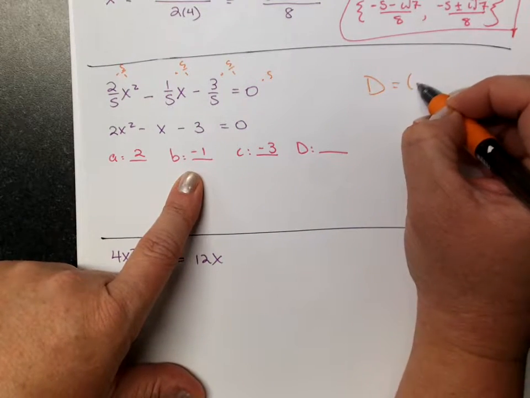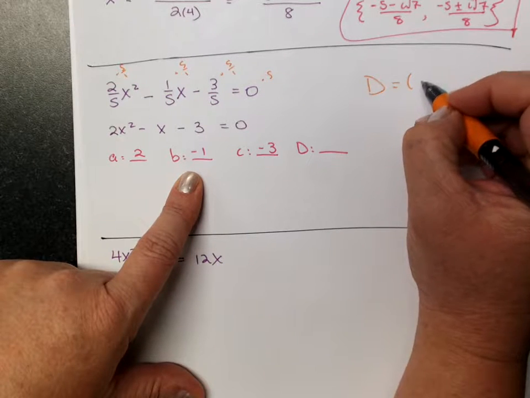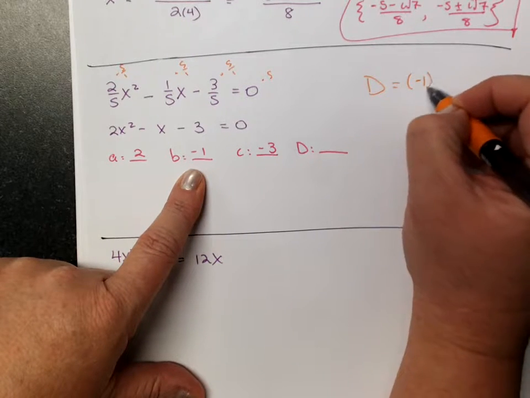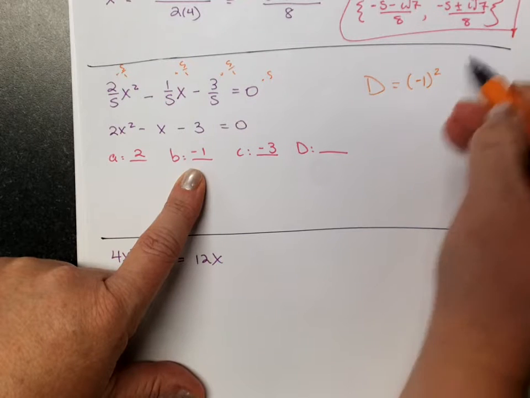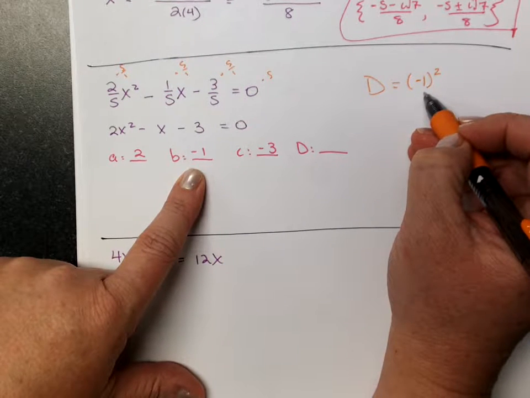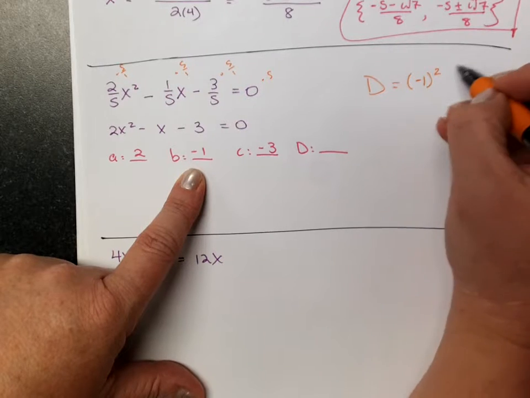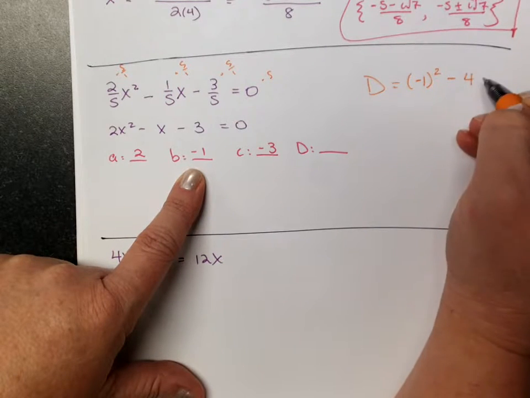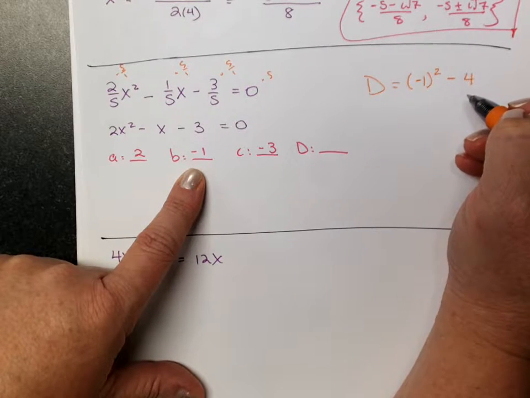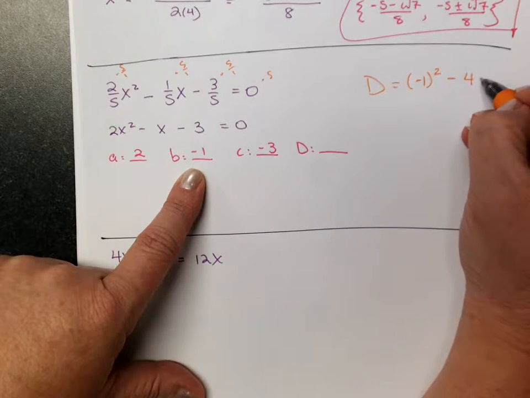Now, be real careful here because your discriminant is b squared minus 4ac. So if our b is negative 1, we are squaring a negative 1, which is going to make it positive. If you enter this in the calculator, but you put in negative 1 and don't put it in parentheses, you will get the wrong answer. Negative 1 squared could be positive 1 or negative 1, depending on whether you use parentheses or not. If you don't know what I'm talking about, that's a basic exponent rule. Talk to me after class. We've got to clear that up.